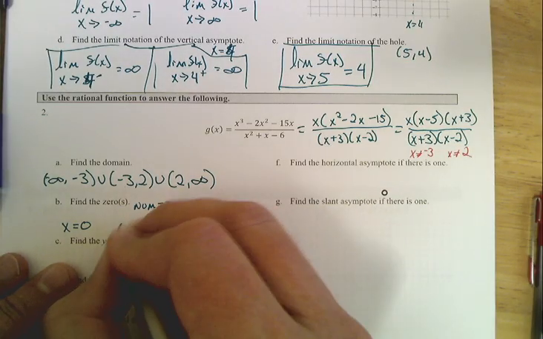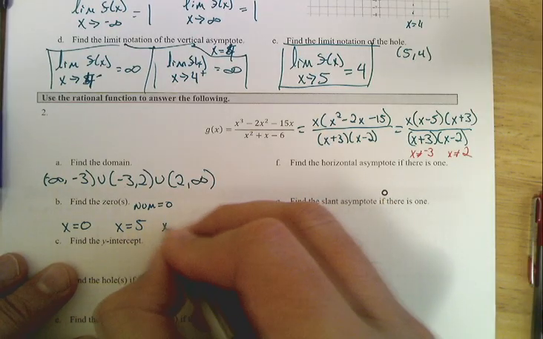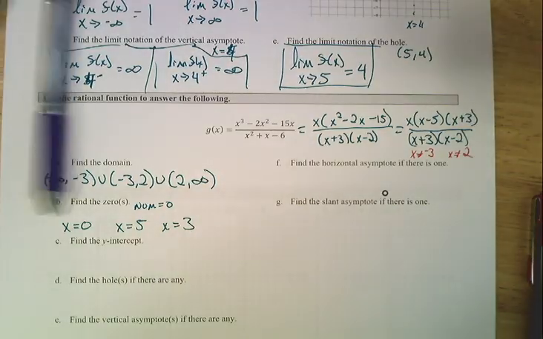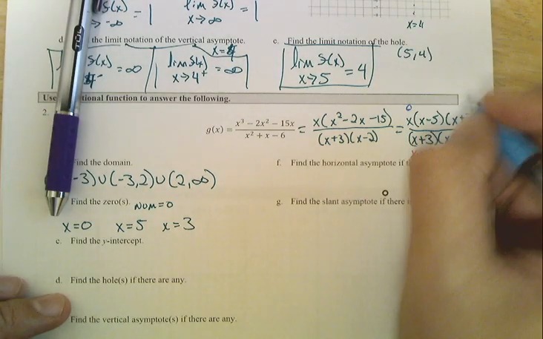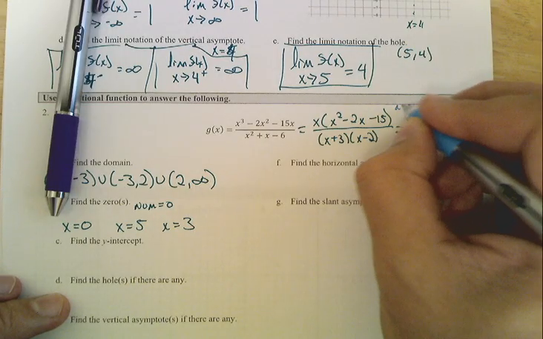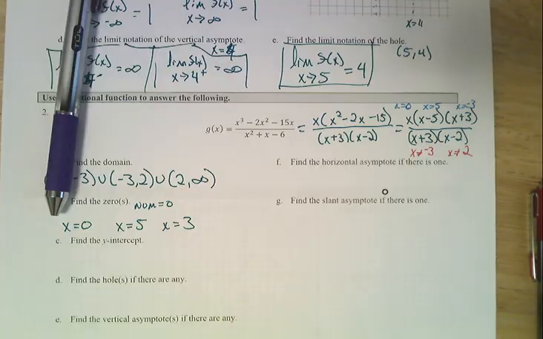This one is x equals a positive 5, and then we'll have x equals negative 3. You can write that like that, or you can write it as a list. So this one is the 0, this one is the x equals 5, and this one's the x equals negative 3. So there are my zeros.